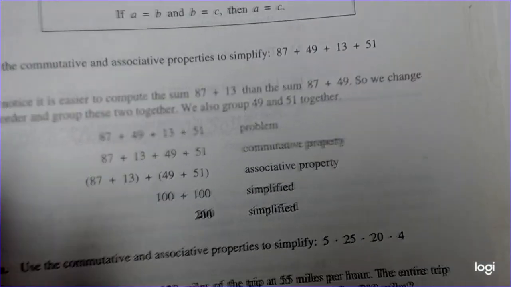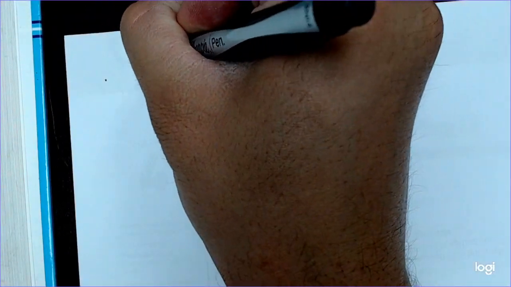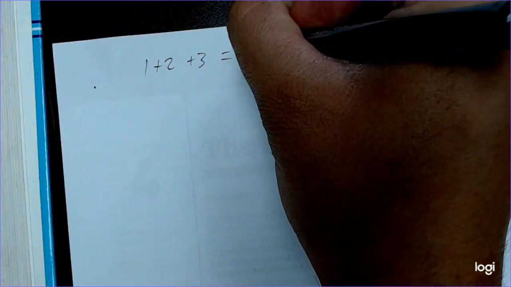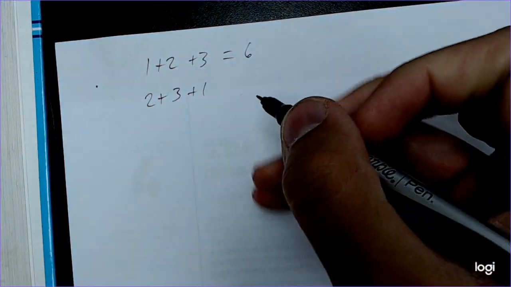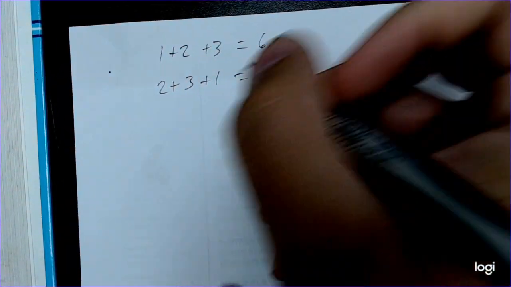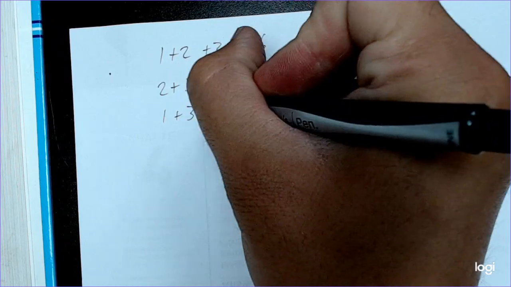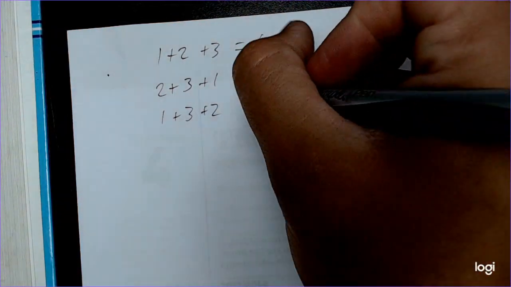So let's test it. Let's say I've got 1 plus 2 plus 3. Well, that's going to equal 6. And then I could do 2 plus 3 plus 1. Change the order, that's still 6. Let me do 1 plus 3 plus 2. Well, that's 4, that's still 6.